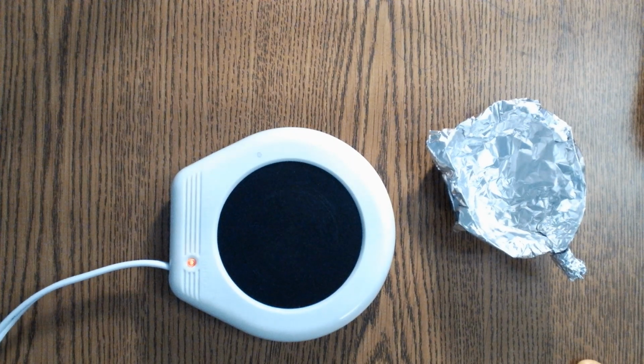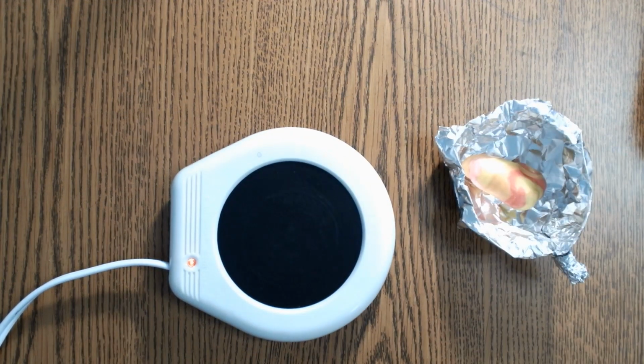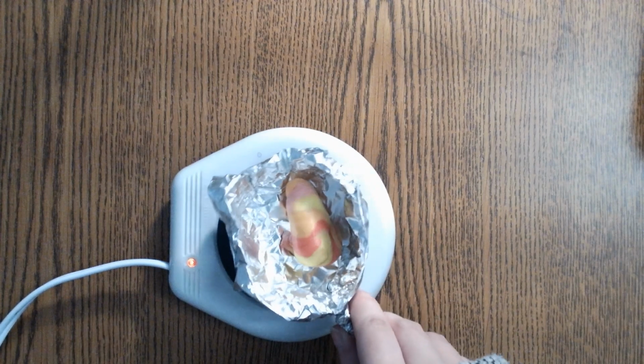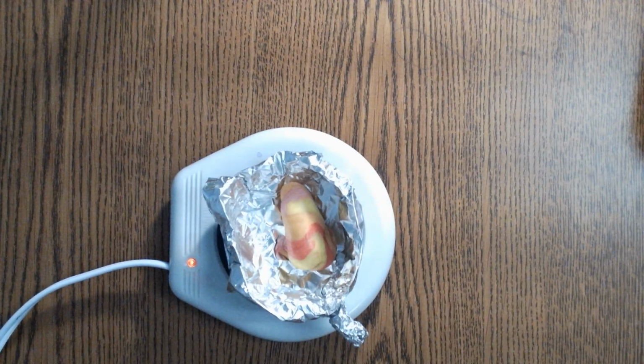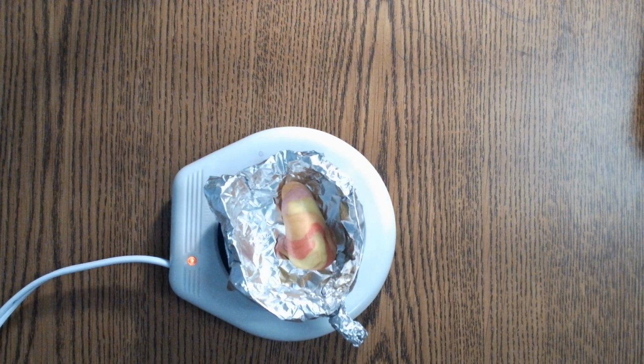I'm going to switch it on. I'm going to put my metamorphic rock into my little aluminum foil bowl, and I'm going to put my bowl onto my warmer. And then I'm going to let that sit for a little while until it melts.